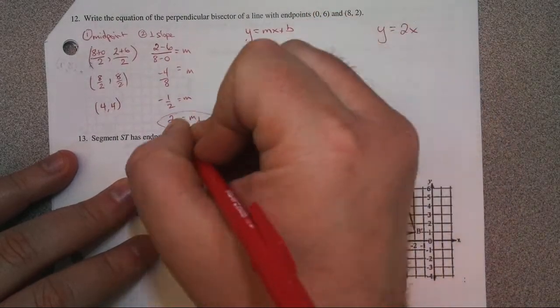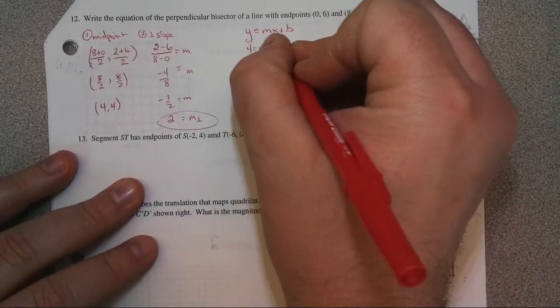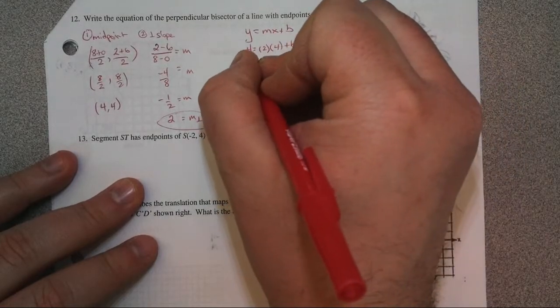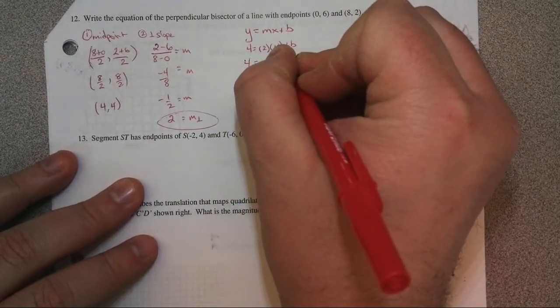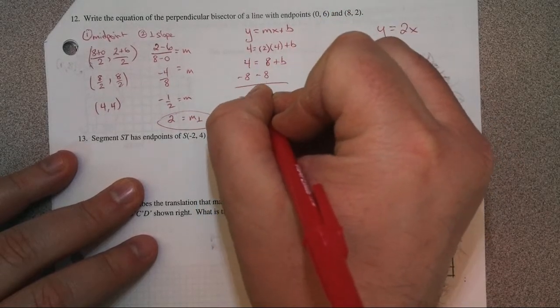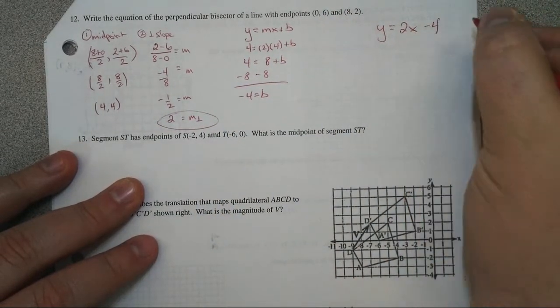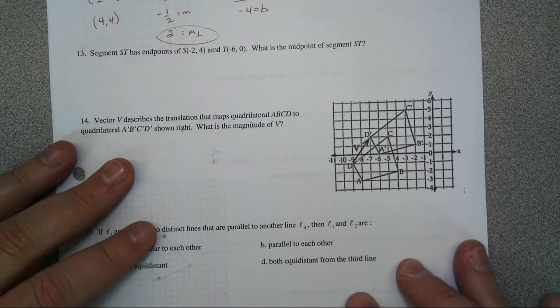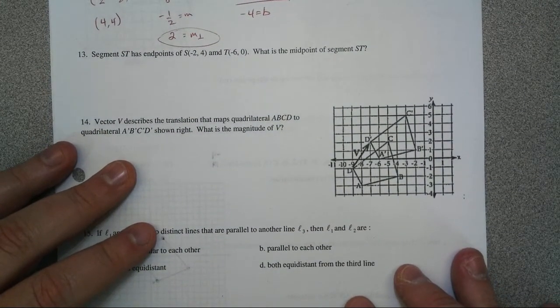So I can plug 4 in. I'm going to plug the slope of 2 in, and then I'm going to plug the x, 4, and I'm going to go solve. So this is 4 is equal to 8 plus b. Subtract 8. We're going to get negative 4 is equal to b. And so now we know my equation is y equals 2x minus 4. Okay?